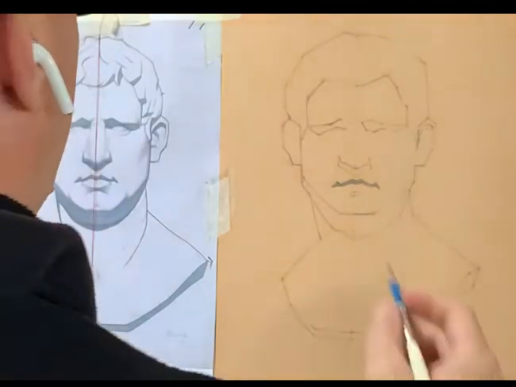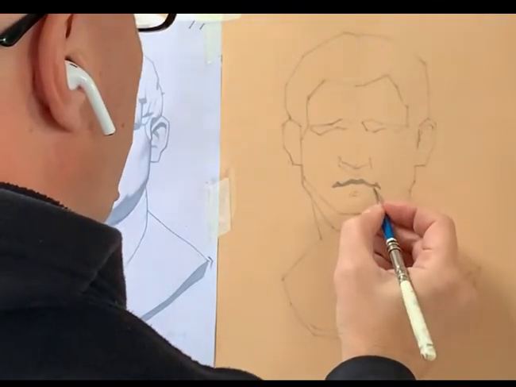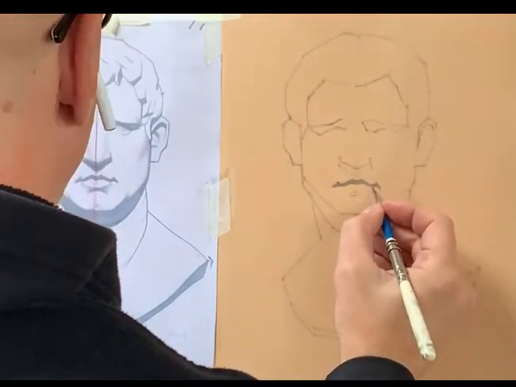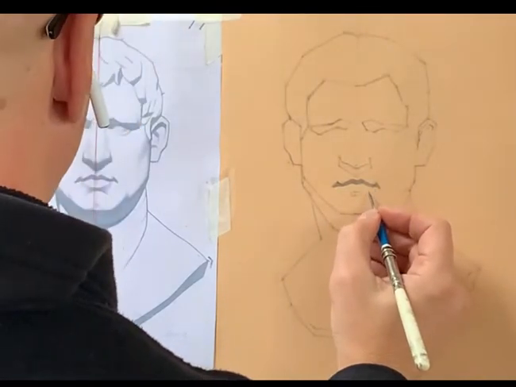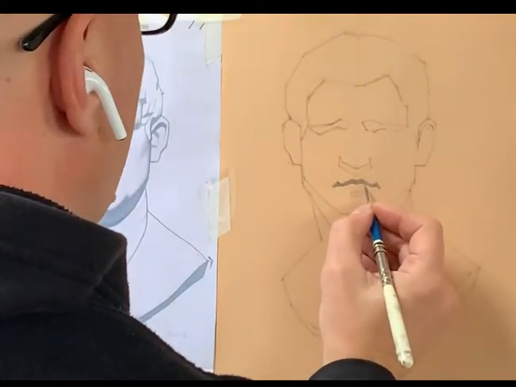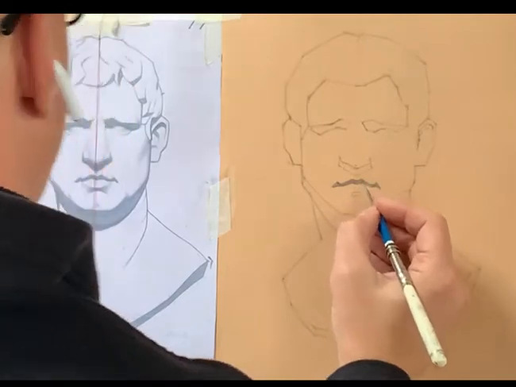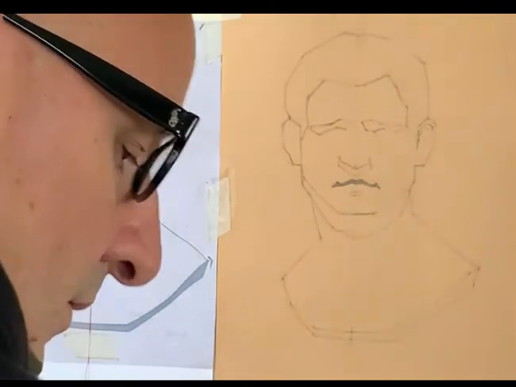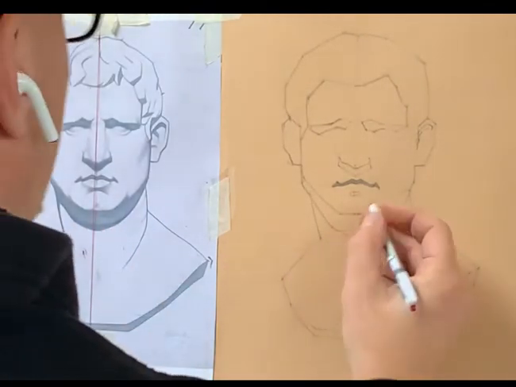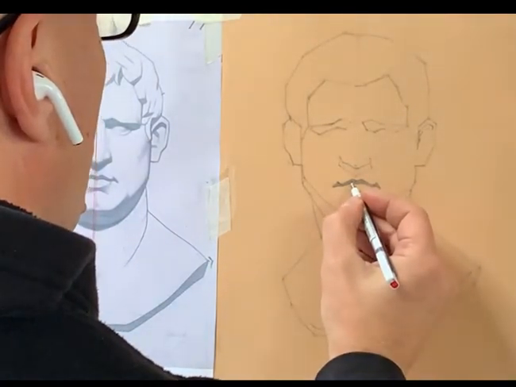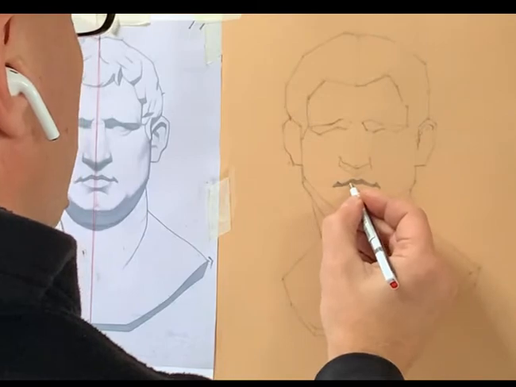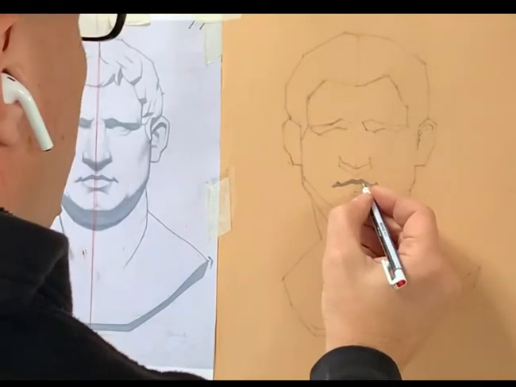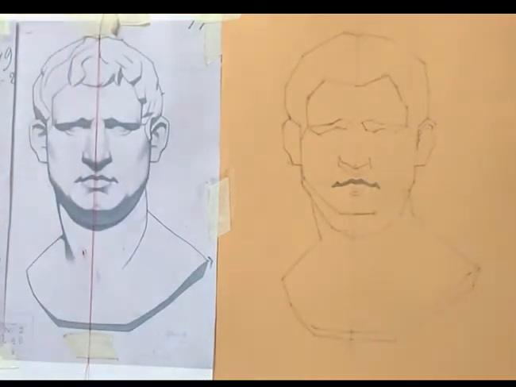You can move on to another shape. That's where part of the problem is. It needs to go a little bit over to the left here. We're talking about fractions of millimeters with this stuff.